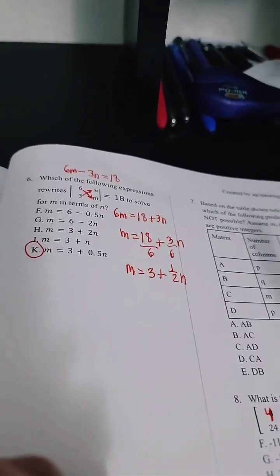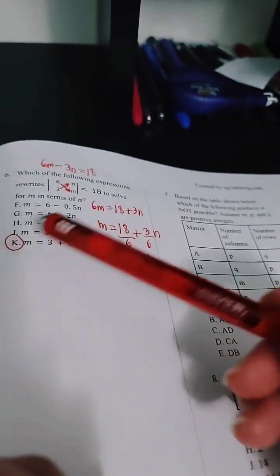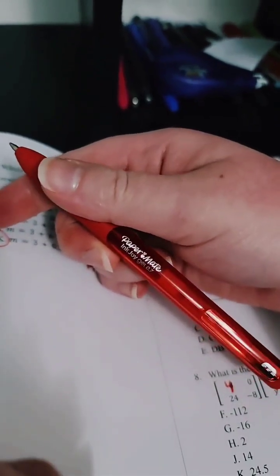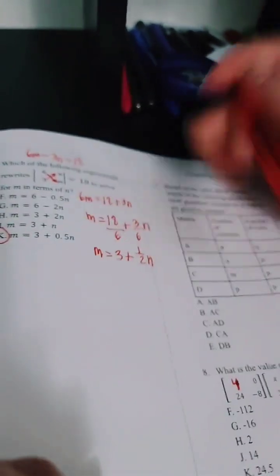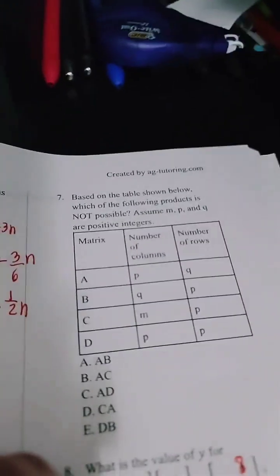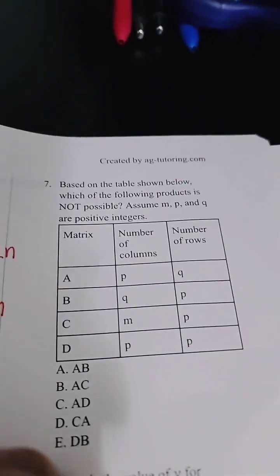Yeah, everyone always comments on my pen. Honestly, I should be sponsored. I'm selling so many of these pens. Papermate Inkjoy Gel 0.7.